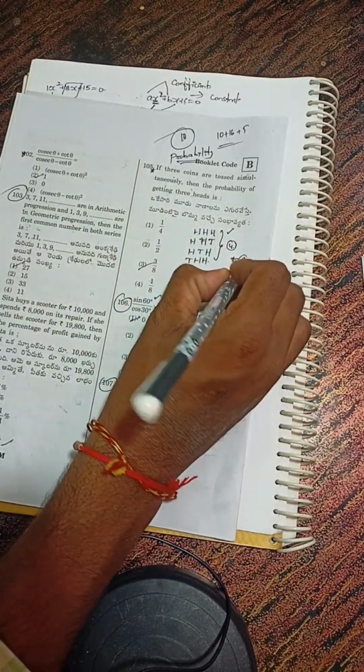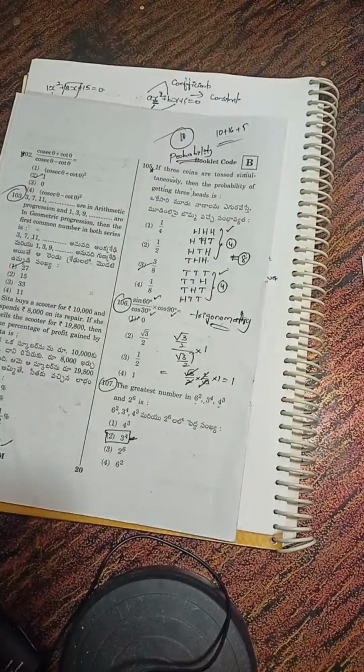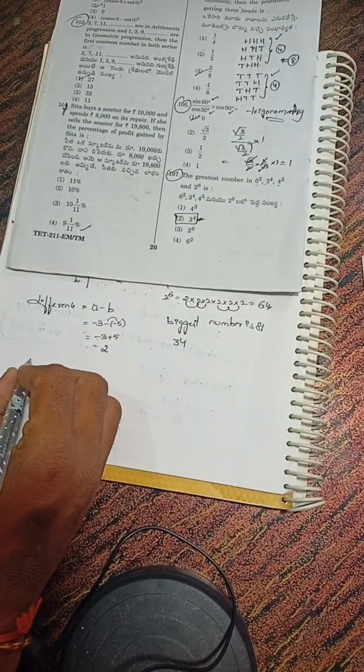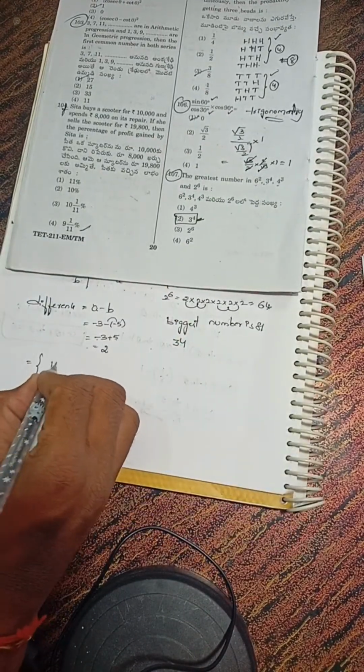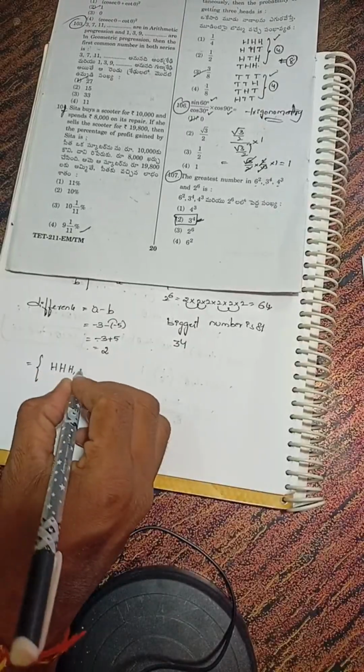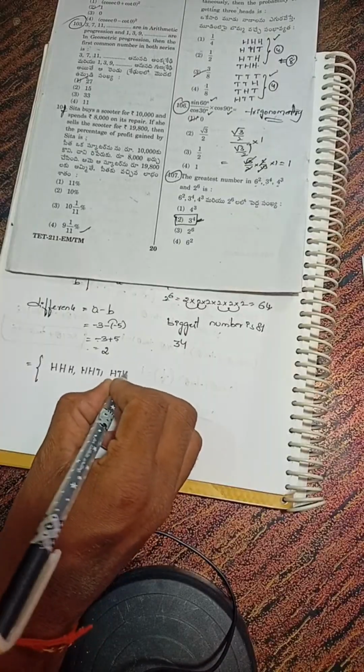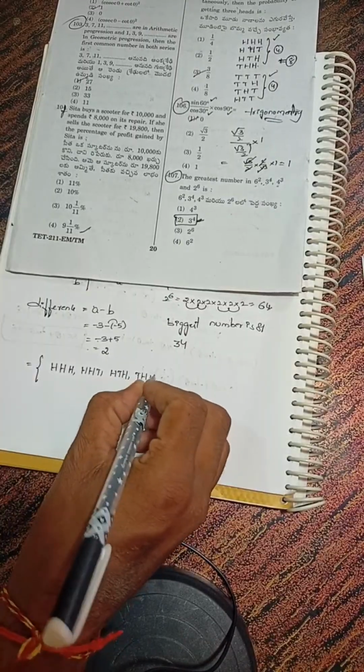So totally how many outputs are available? 8 outputs are available. So how we are going to write the set: head, head, head, head, head, tail, head, tail, head, tail, head, head.